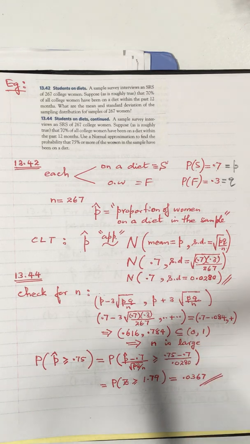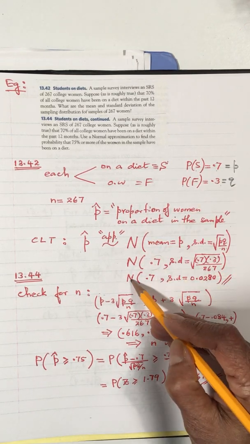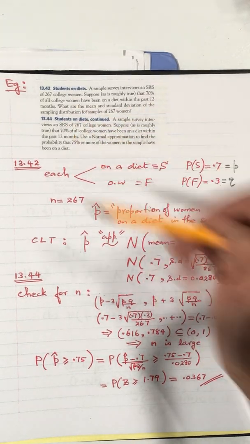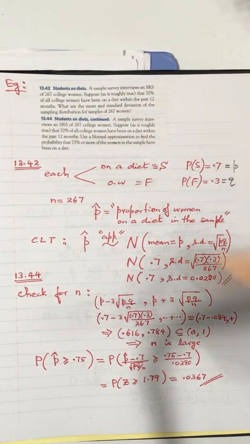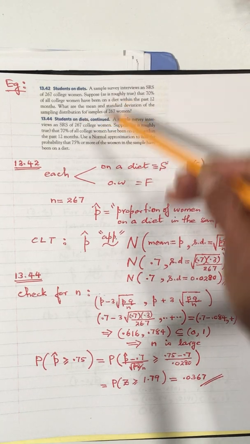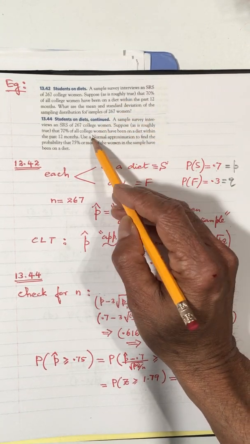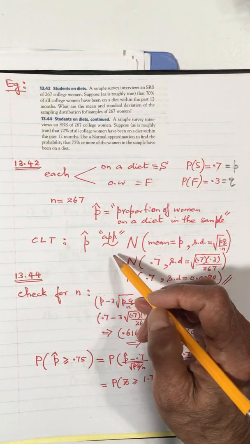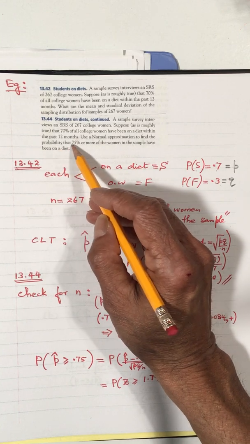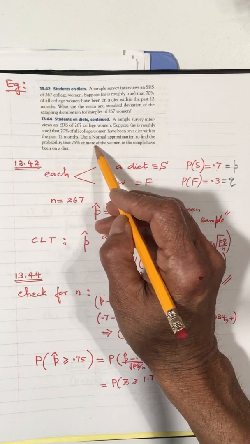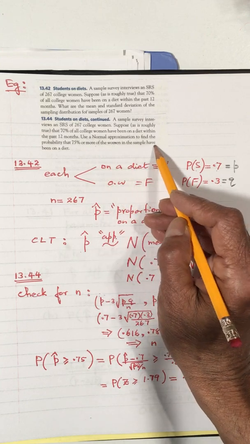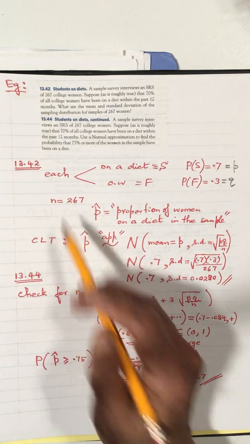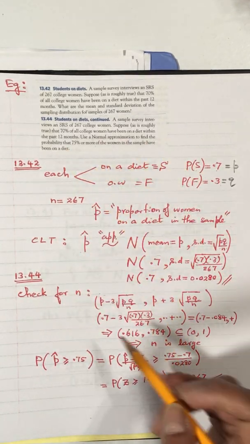Actually, it is going to be normal as well. You need this part for the next question, which is pretty much the continuation of the same question. If you pull this big sample, it asks to use the normal approximation to find the probability that 75% or more of the women in the sample have been on a diet. So in that sample, 75% or more have been on a diet.